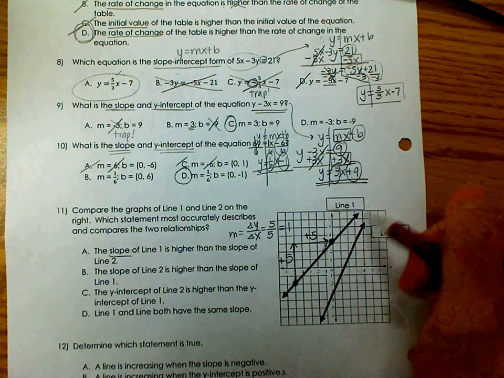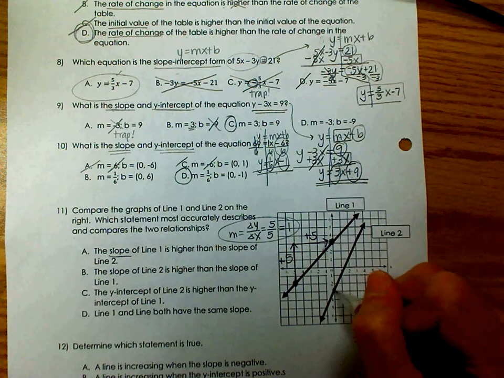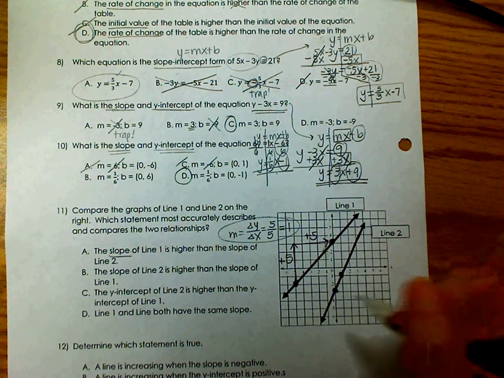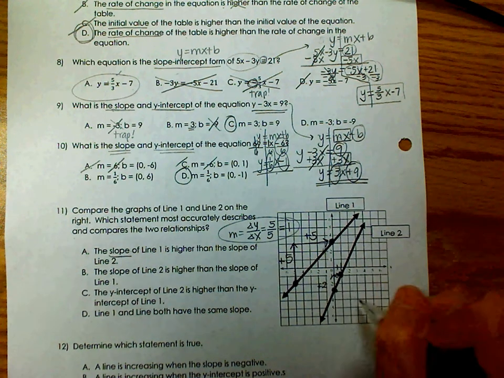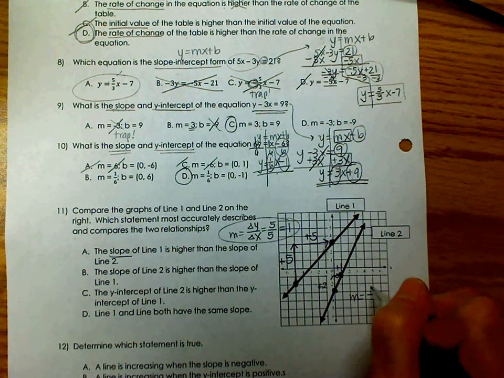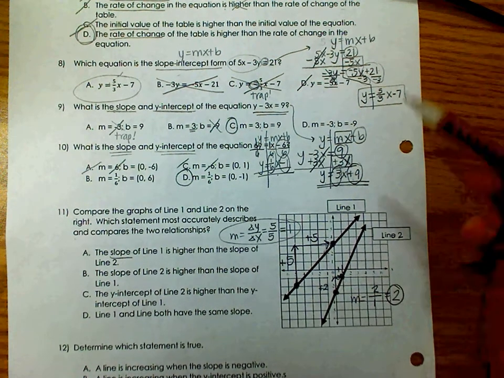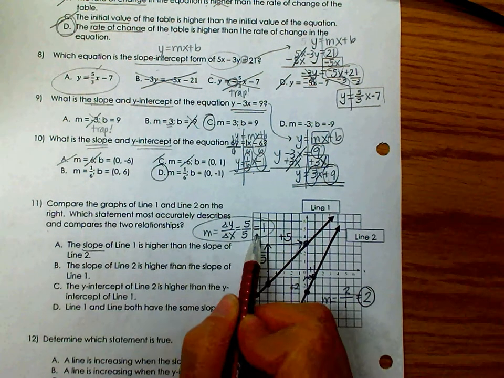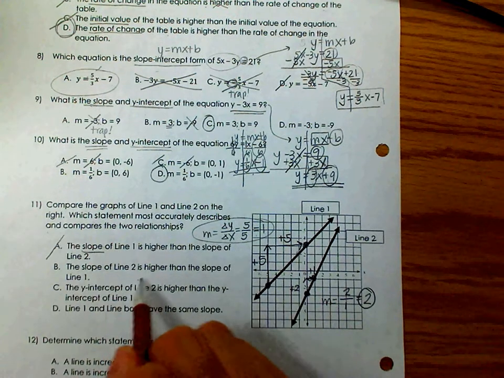Okay? How about this one? I'm going to pick some easy points. That's a good one. And that one looks like a good one. So I go up 2, positive, right 1. So the slope of this line is change in y over change in x, which is a slope of 2. So let's check these. So the slope of this line is 1. So is the slope of line 1 higher than the slope of line 2? No, 1 is not higher than 2, so no. The slope of line 2 is higher than the slope of line 1. That's true. Now let's check the others.